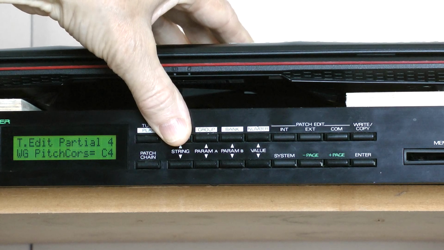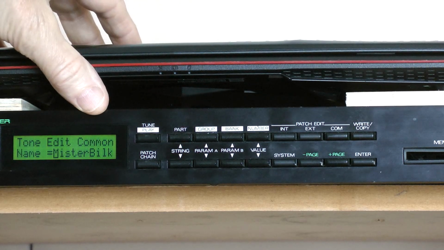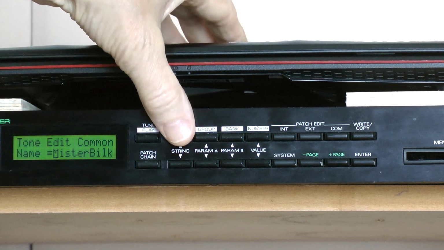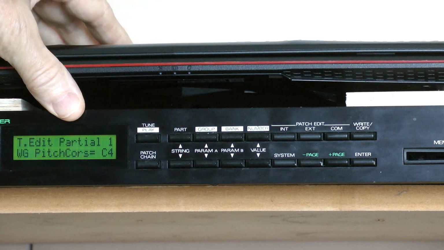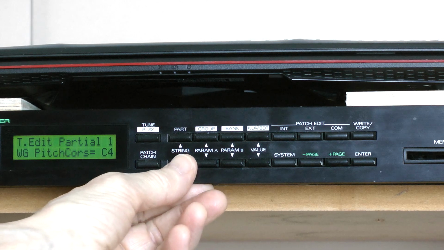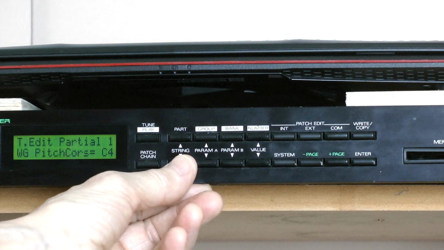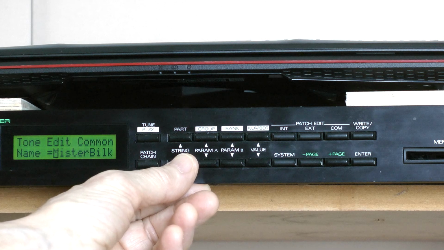If you scroll one more time, this will return you to the Tone Edit Common menu. You can press the Part button again and this will then take you back to partial 1. Equally, you can use the String button to scroll down through each of the partials from the Tone Edit Common menu.